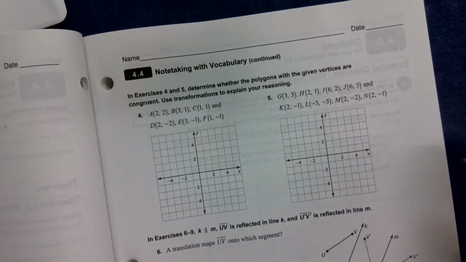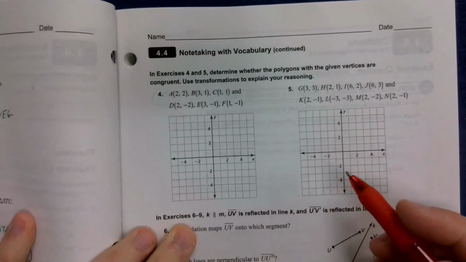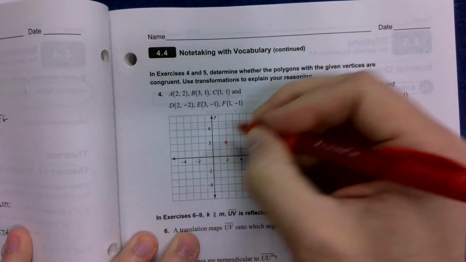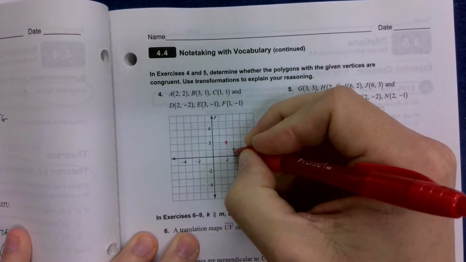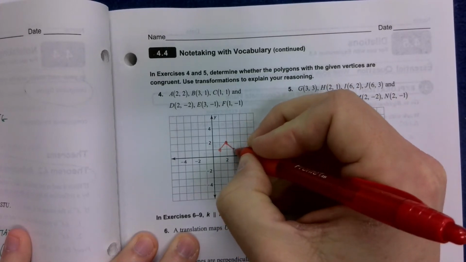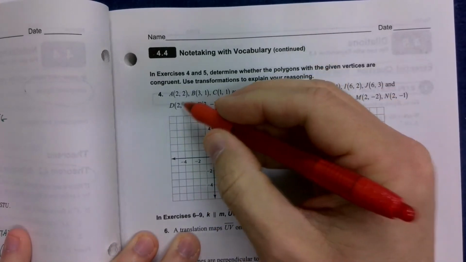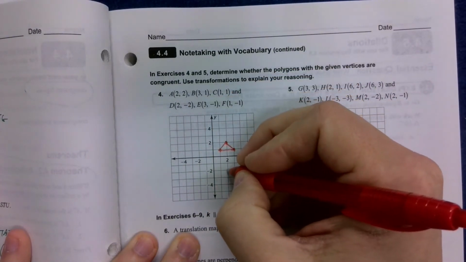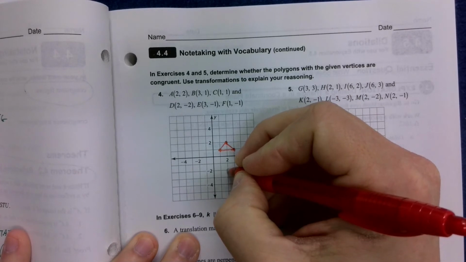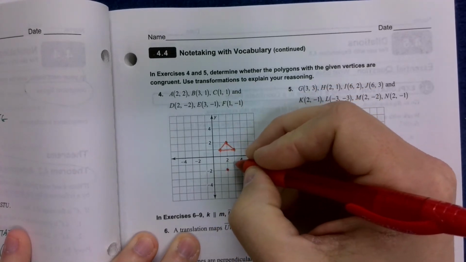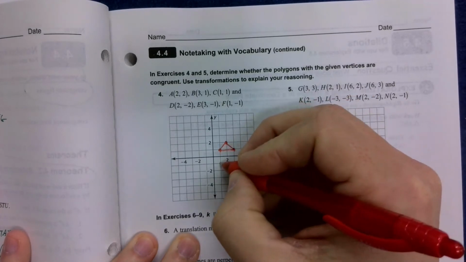Okay. And then here, I'm going to do one of these. I don't want to do both. But we're going to take the first one, A, 2, 2, B, 3, 1, and C, 1, 1. And then D, 2, negative 2. And E, 3, negative 1. And F, 1, negative 1.